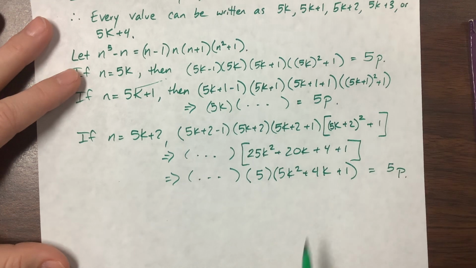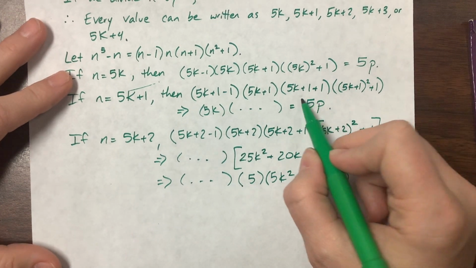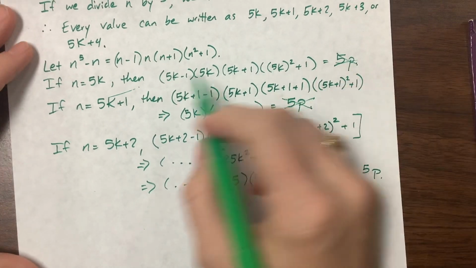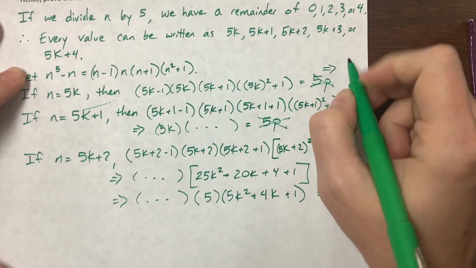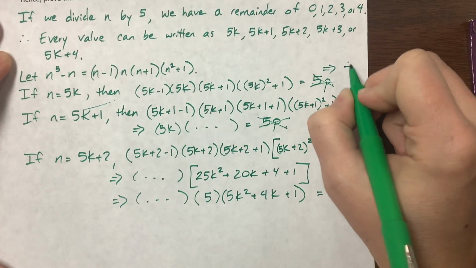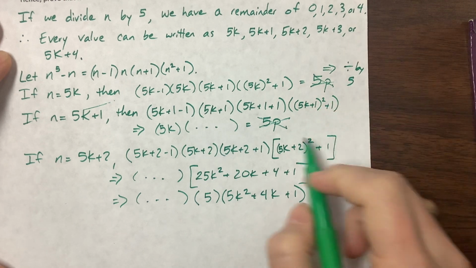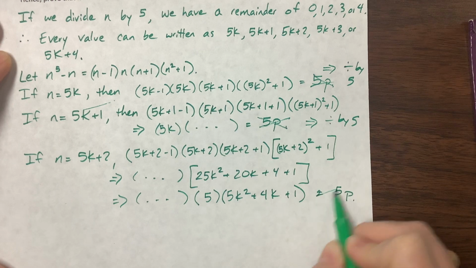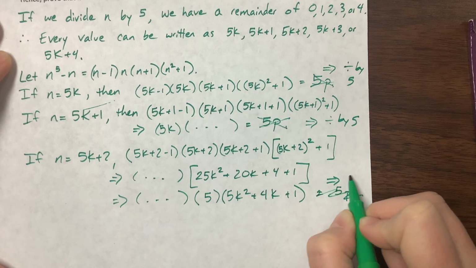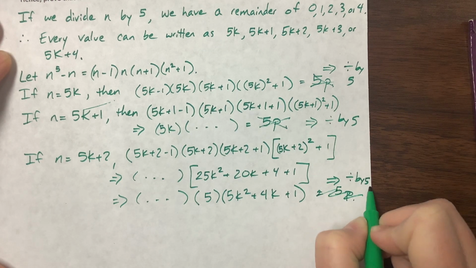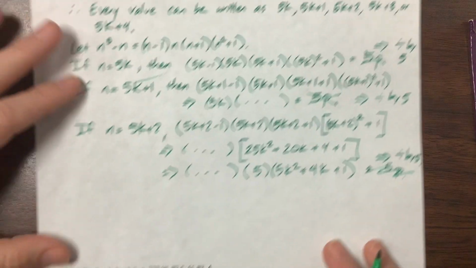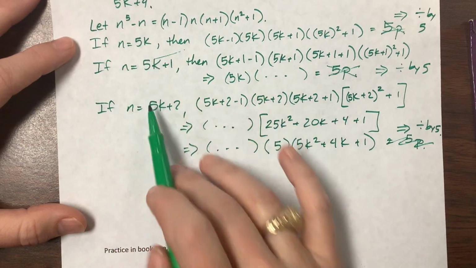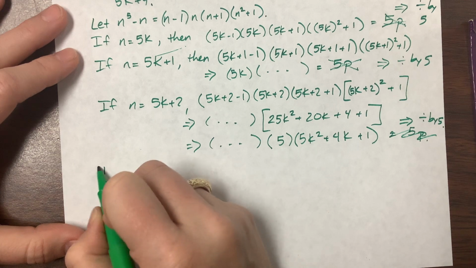Or maybe, now I'm thinking about it, I'm not sure that I would do this. So then I could say this implies it's divisible by 5. Might be my preference on how to say that one. Okay, so we've done 3 cases. We've got 2 more to go.